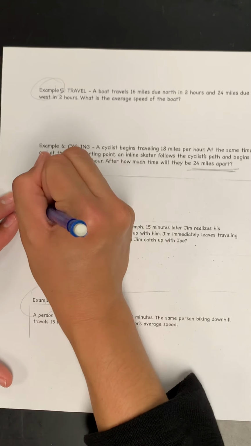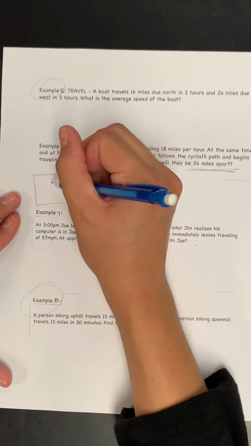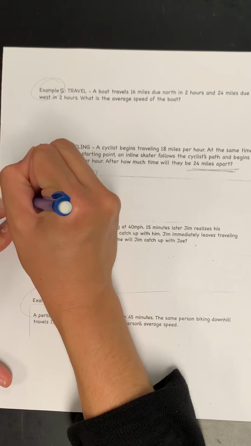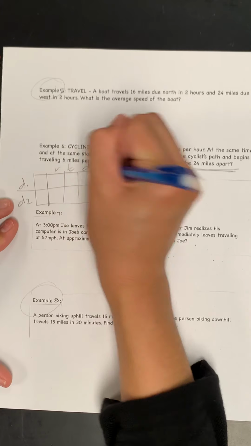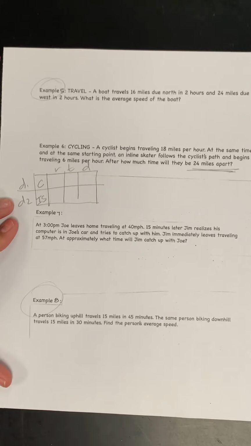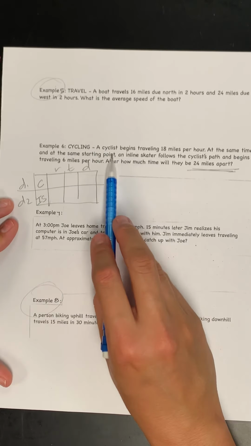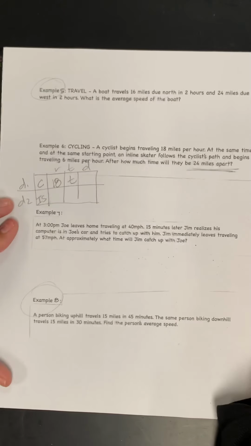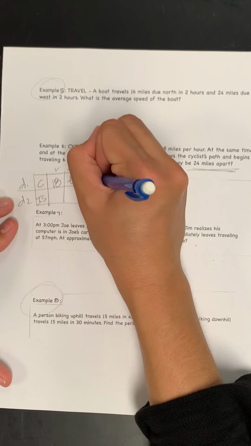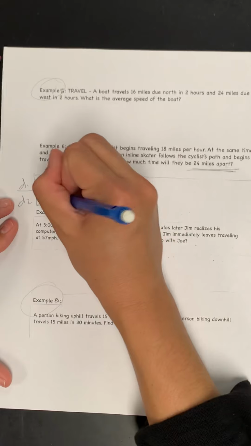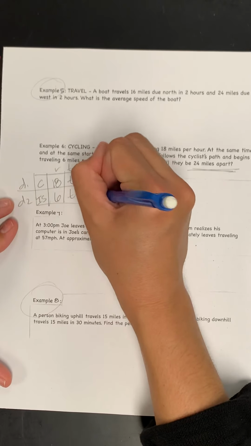So same thing, I'm going to go ahead and make a table. Feel free to use it or don't use it. It's really up to you what you prefer. And I'm going to say D1, D2, and I have rate, time, distance, and I have a cyclist and an inline skater. For the cyclist, his rate was 18 miles per hour, and we're still trying to figure out the time. So I multiply across, that'll be 18t. And for the inline skater, 6 miles per hour, and we don't know the time, so 6t.